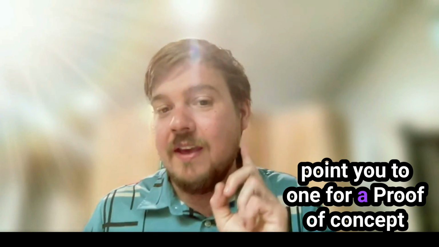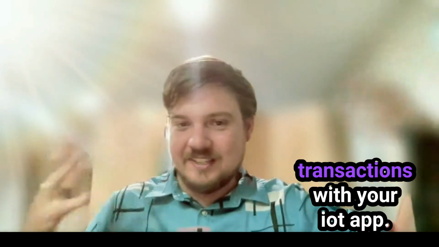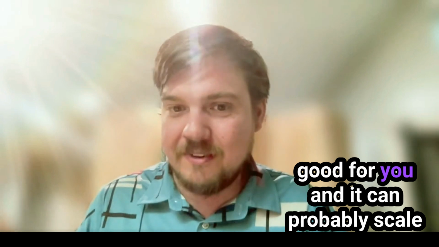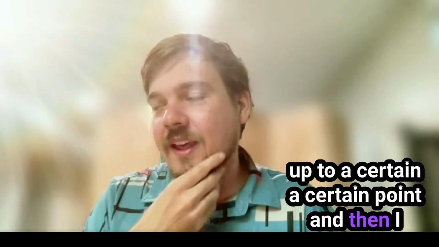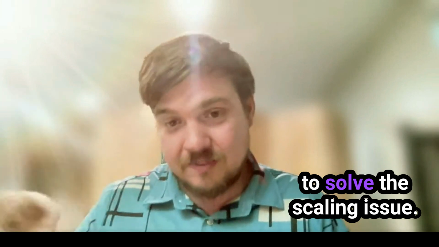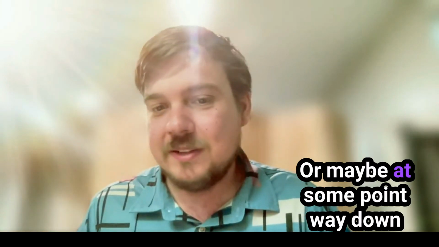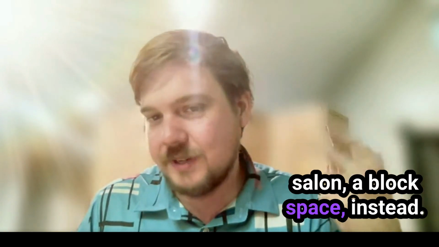One for a proof of concept where you're not scaling to billions of transactions with your IoT app, I would just use Base. It'll work really good for you, and it can probably scale up to a certain point. And then I would say beyond that, the optimism will continue to solve the scaling issue, and then you won't have to worry about it. Or maybe at some point way down the line, you start maybe referencing a Solana block space instead.